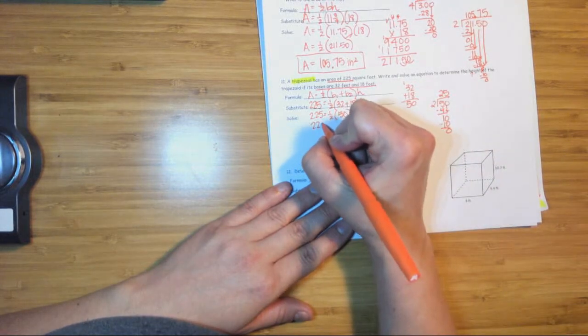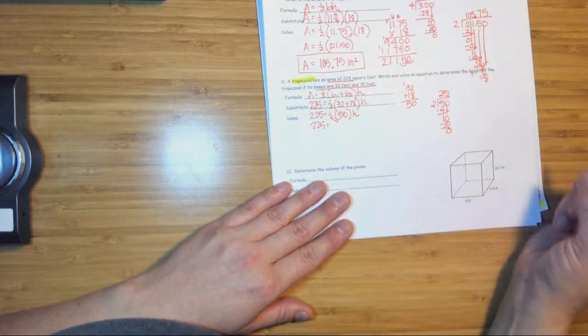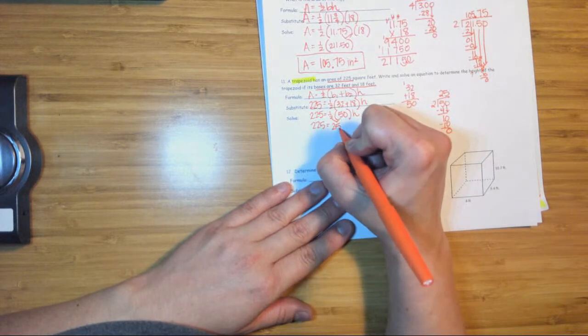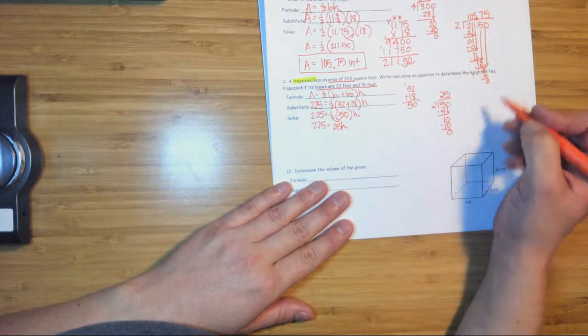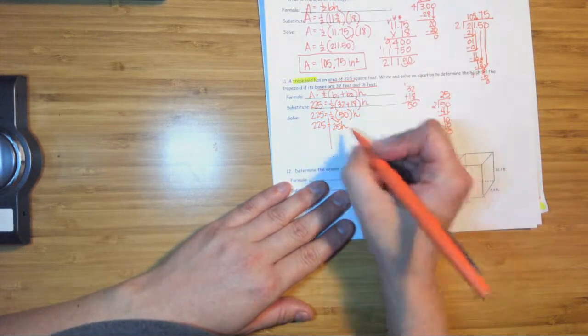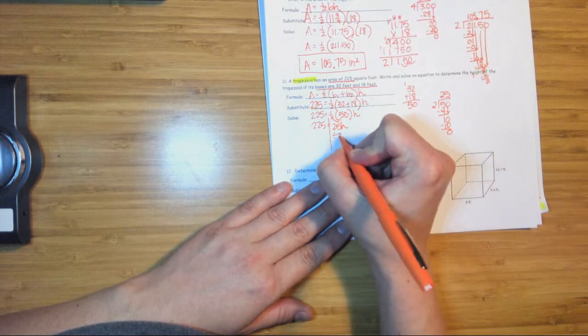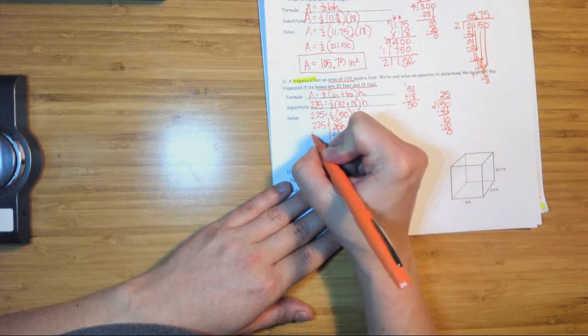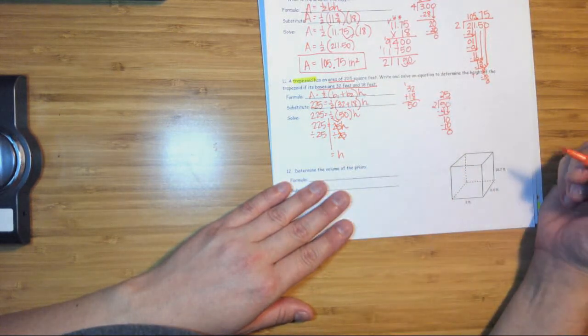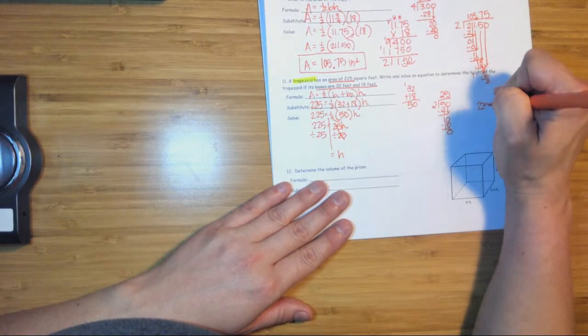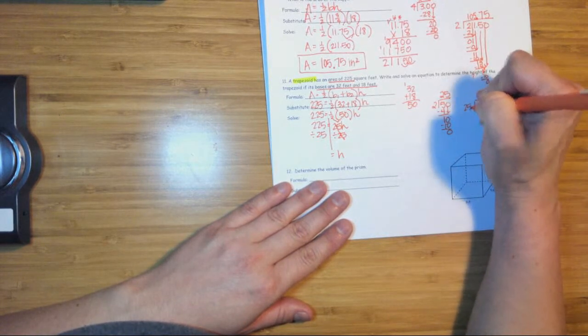So now I have 225 equals, when I do half of 50, I get 25. And then h. Now I have a one-step equation. Opposite of multiplying is dividing, so I'm going to divide both sides by 25. That leaves me with h on the right-hand side. I need to do 225 divided by 25.